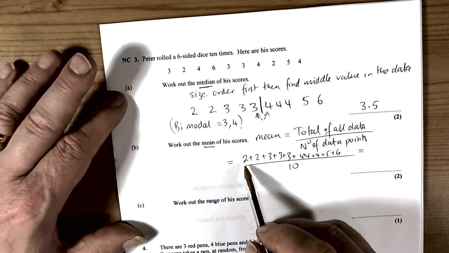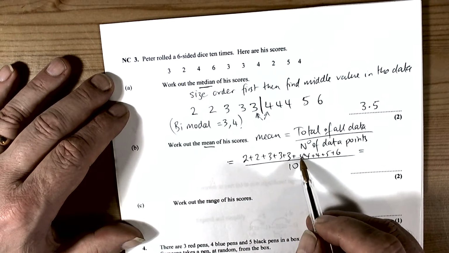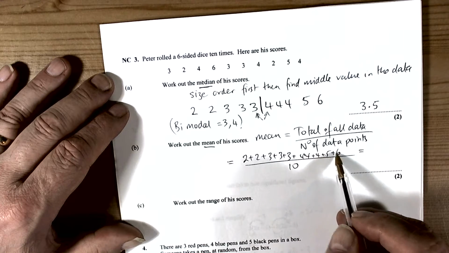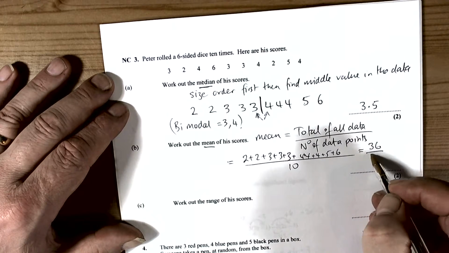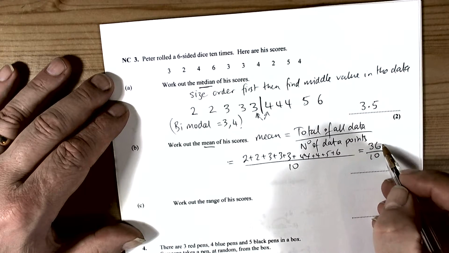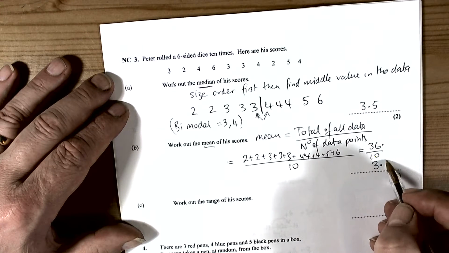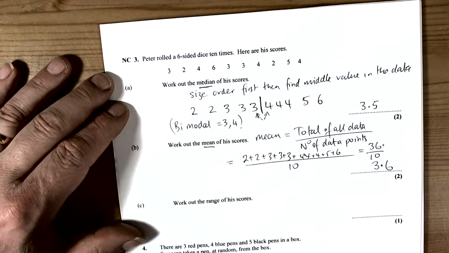So if we add these up, then it's a no calculator question, so 2, 4, 7, 10, 13, 17, 21, 25, 30, 36, and then we're dividing by 10. And 36 divided by 10, the digits go back one place. The decimal point was there originally, so the digits go back one place to become 3.6. So the mean average then is 3.6.